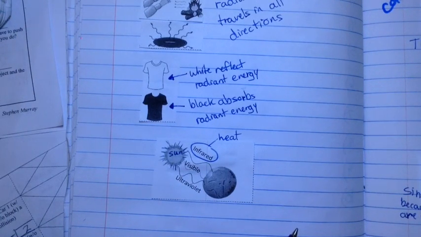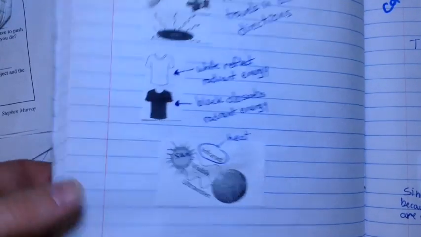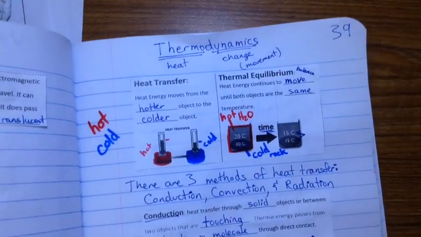Okay? So that is the basics of thermodynamics. Conduction, convection, radiation, the three ways in which heat can travel.